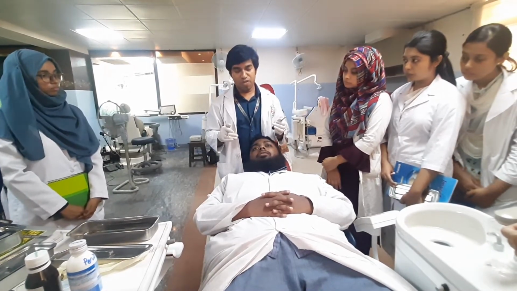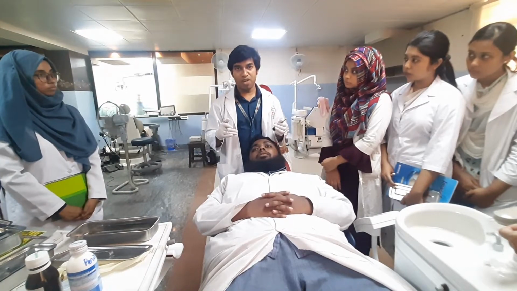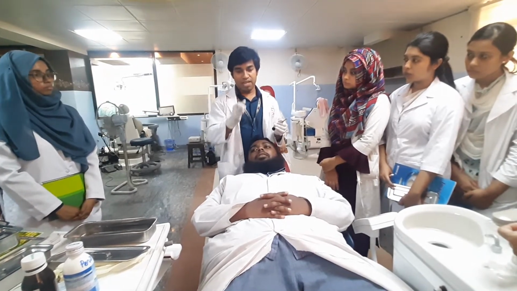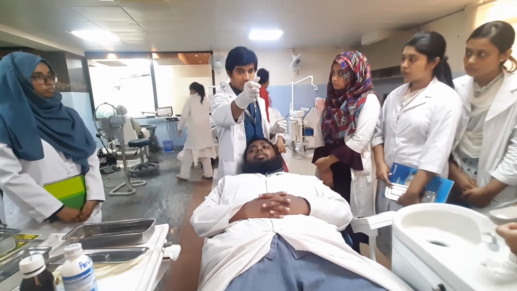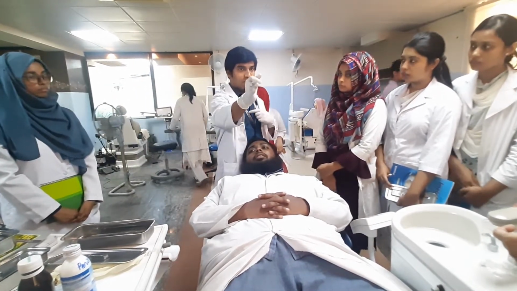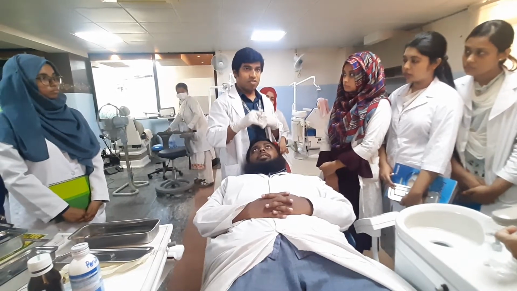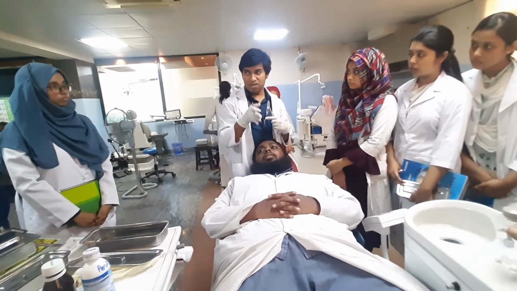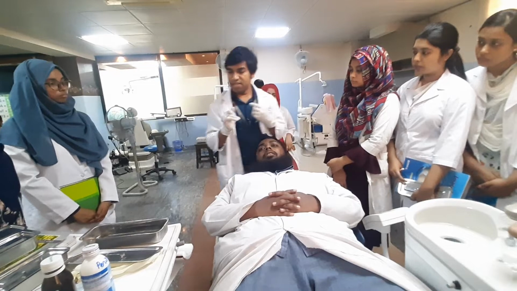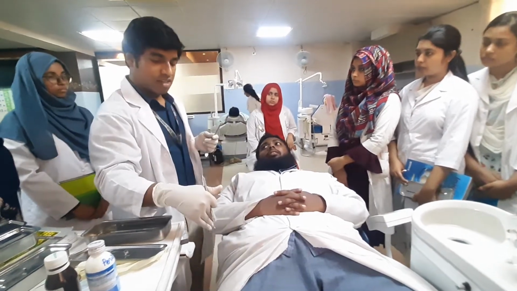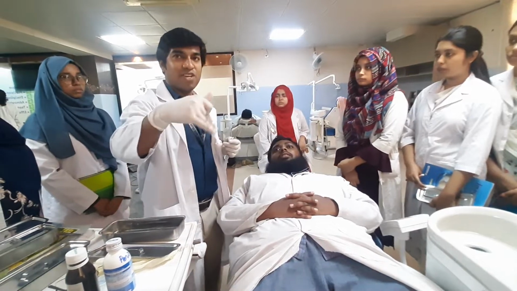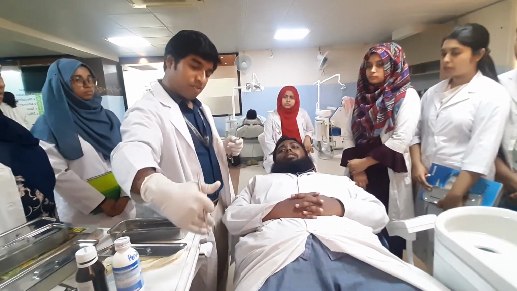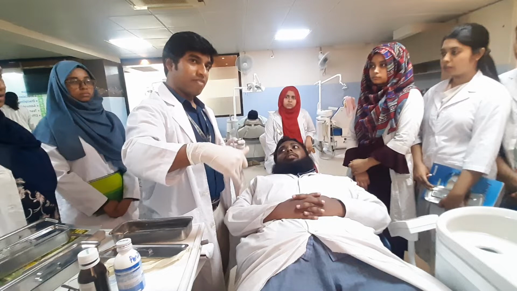Or the position of the operator could be classified according to the clock. Like if I am standing over there, then it will be 6. So my position is 6. That is 12. So that is the 6 position. If I stand here, that is 6. But if I hold here, then it will be 7.